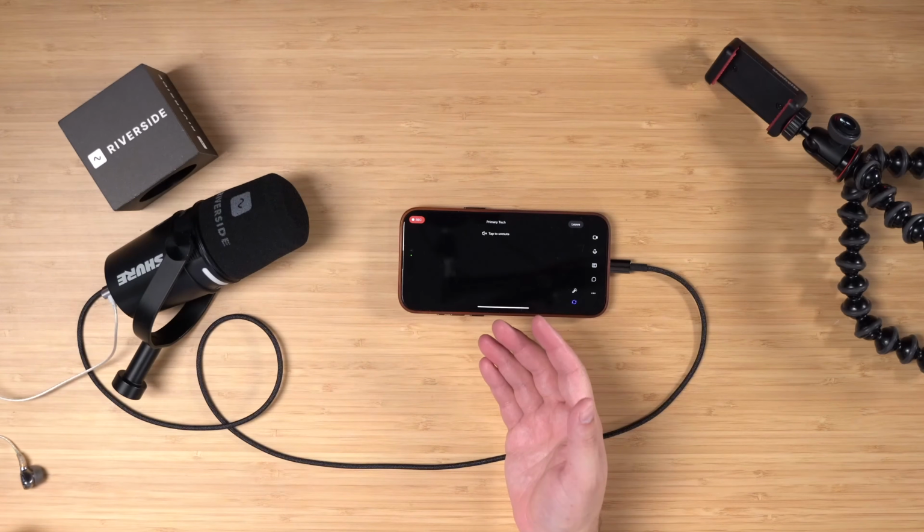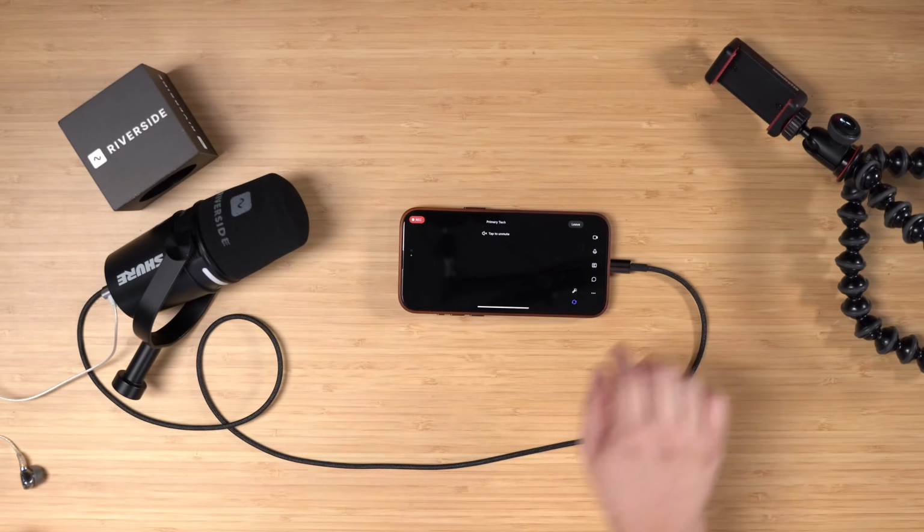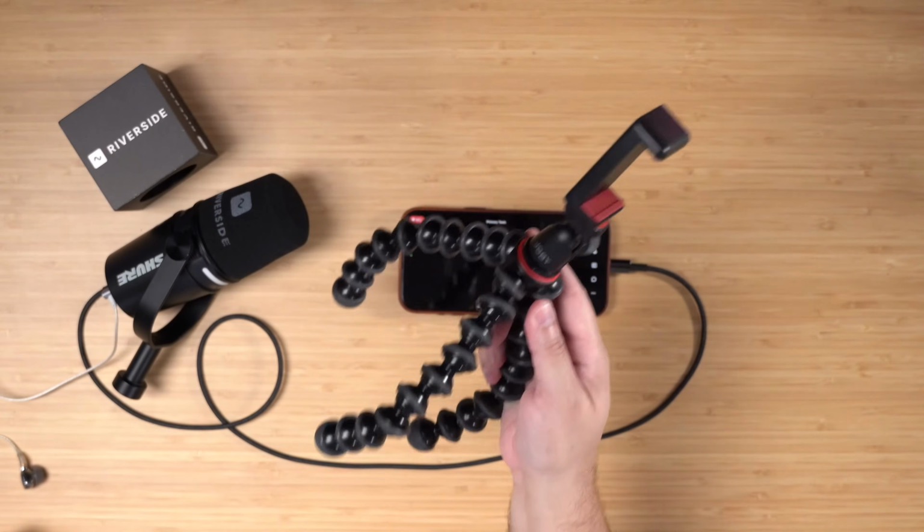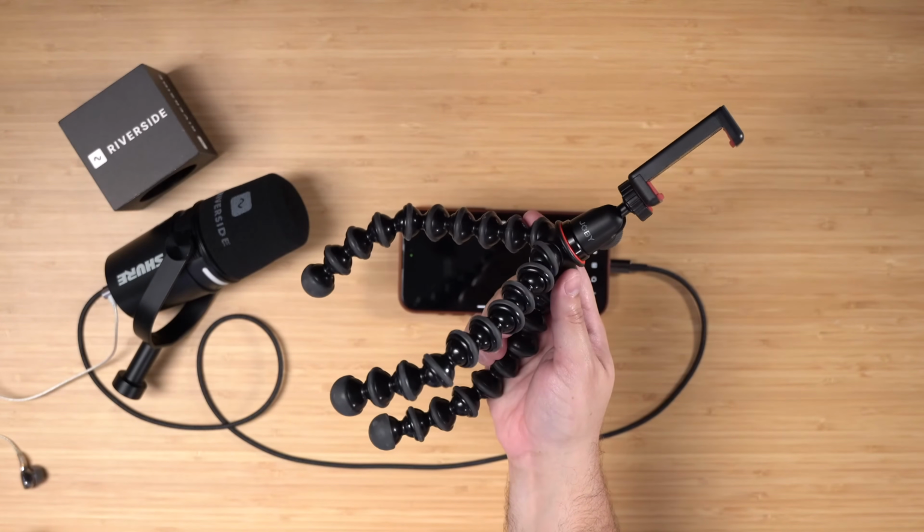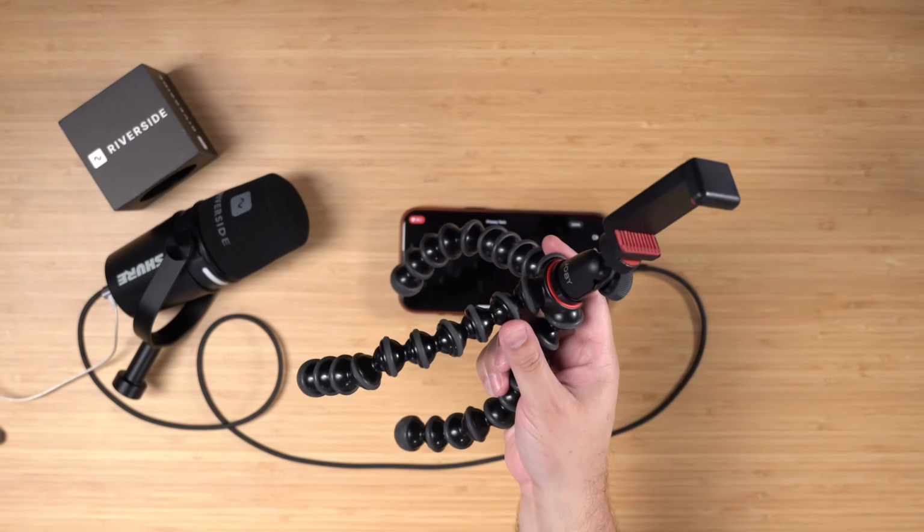Let's actually do a test recording, and then we can see what it looks like in the studio. I have a tripod here with a phone mount. Highly recommend getting something like this. They're pretty inexpensive and will make a big difference in your video stability and quality.